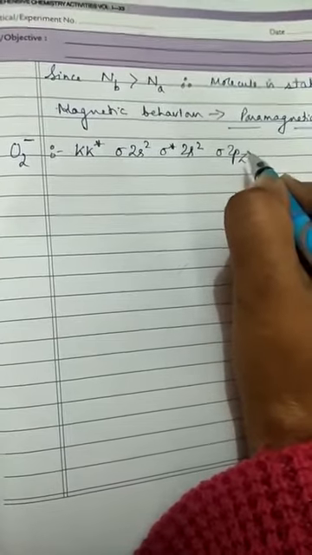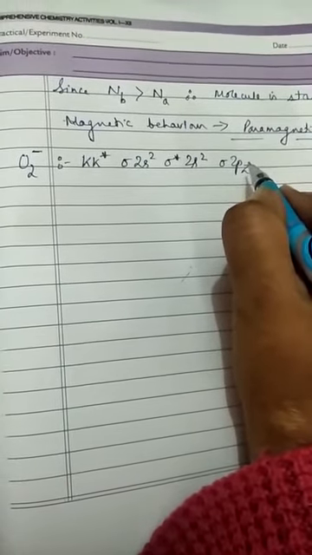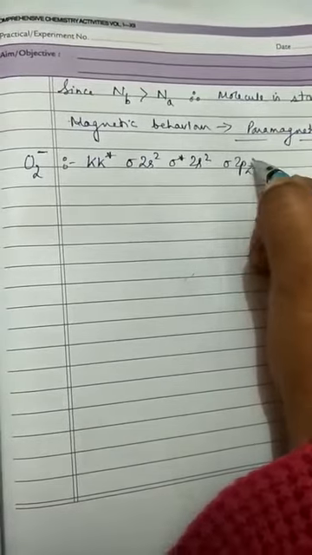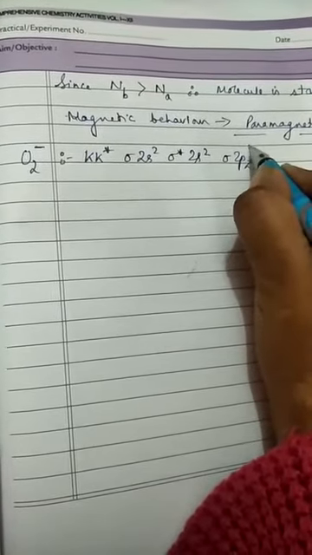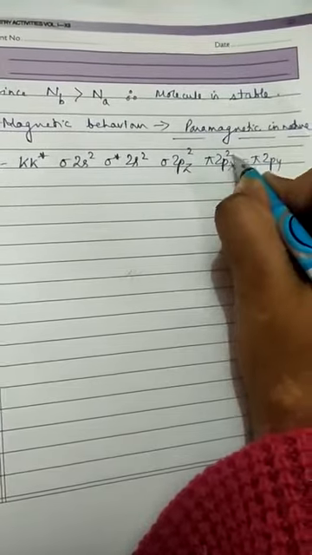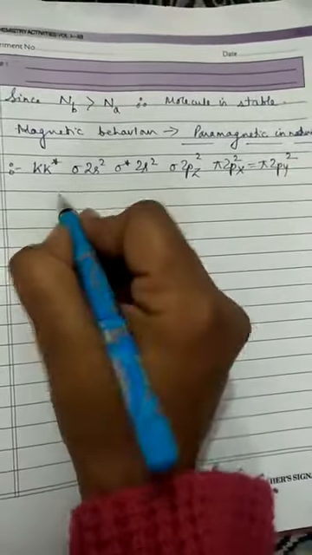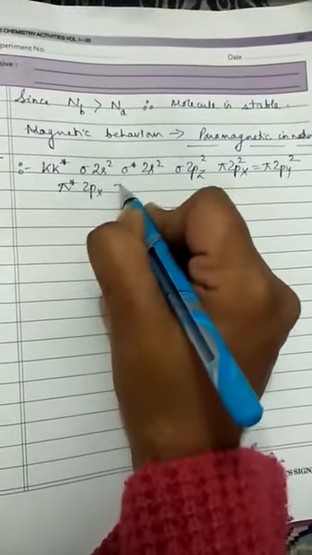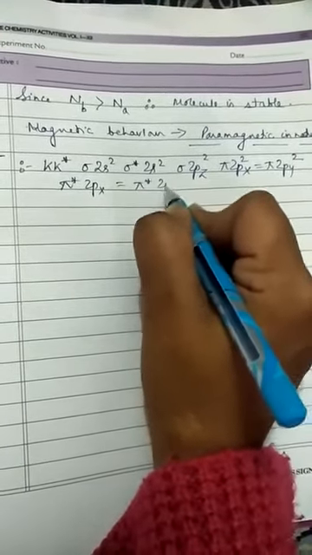In case of oxygen, halogen and neon, we write down the sigma 2pz first. Pi 2px equals pi 2py, then pi star 2px equals pi star 2py.